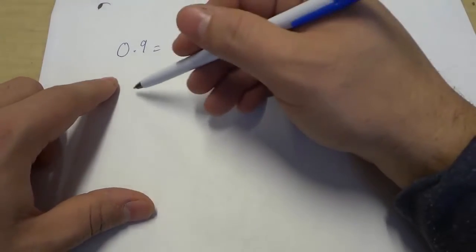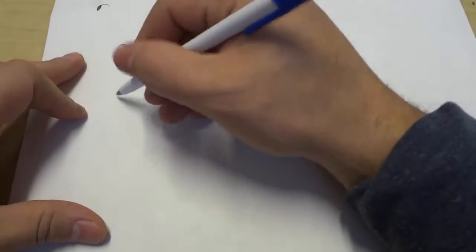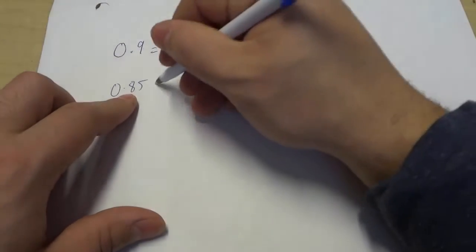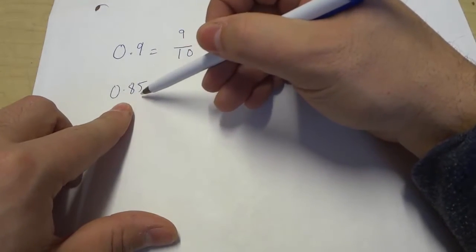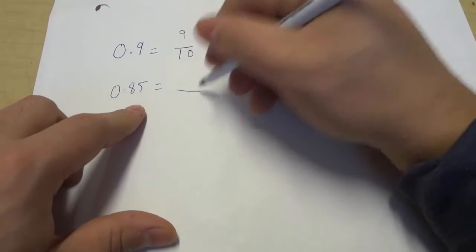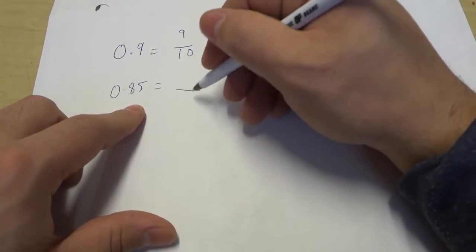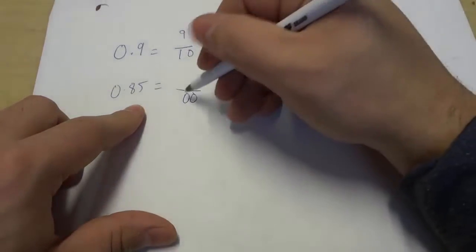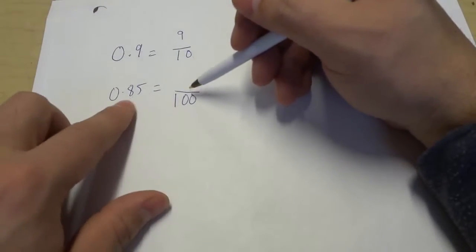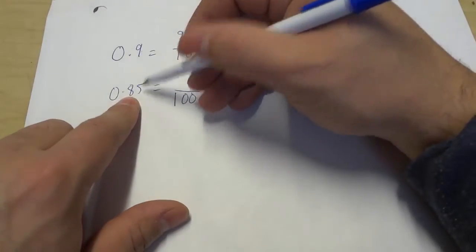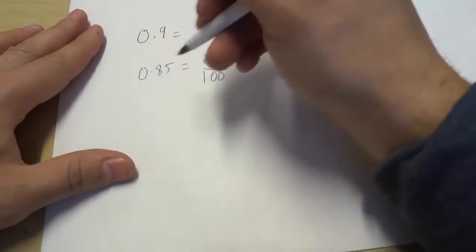A little bit of a more difficult decimal. We're going to do 0.85, and convert this to a fraction. Once again, there are two digits after the decimal, 1, 2. So the bottom number of the fraction is going to have two zeros, and then just put a 1 in front of those zeros. So it's out of 100. For the top number, you just write whatever you see right there, 85. 85 out of 100. Very simple.